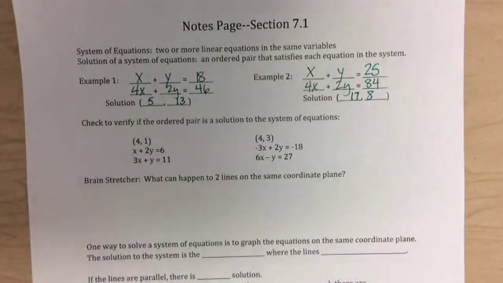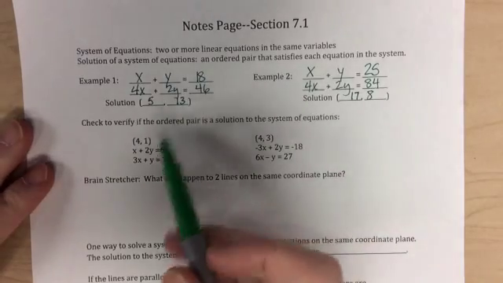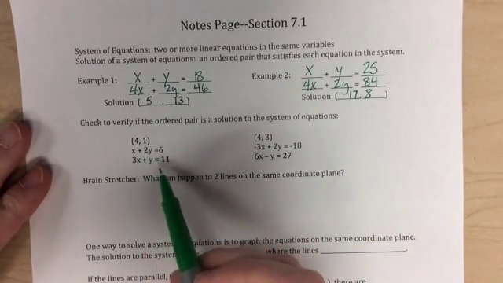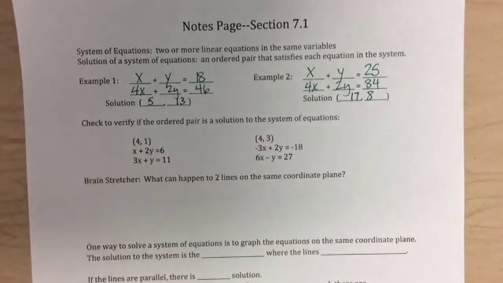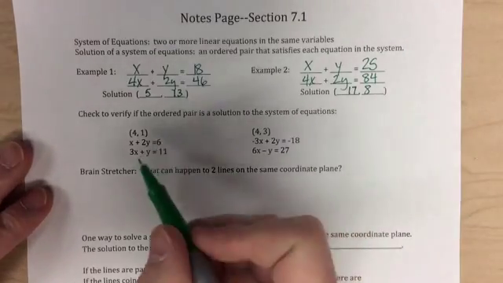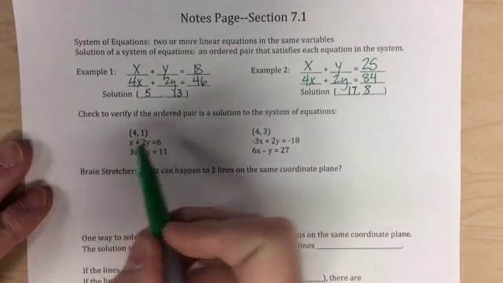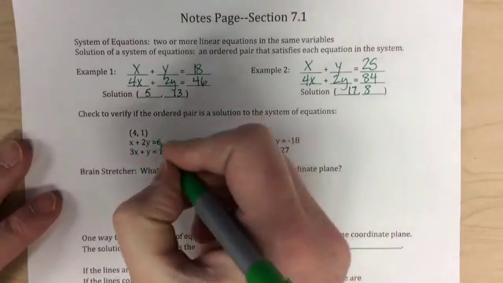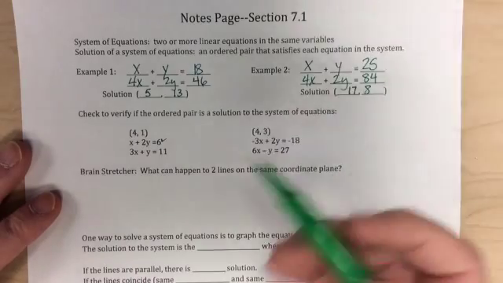So the next thing we're going to look at is verifying if a point is actually a solution to a system of equations. So let's say that I'm given the point 4, 1, and I need to know if this actually is a solution to the system of equations. So how would I do that? Exactly. I would plug it into both equations to see if it works. So let's try it. 4 is X and Y is 1, so 4 plus 2 equals 6. Well, it works for that one. So I can put a little check mark.